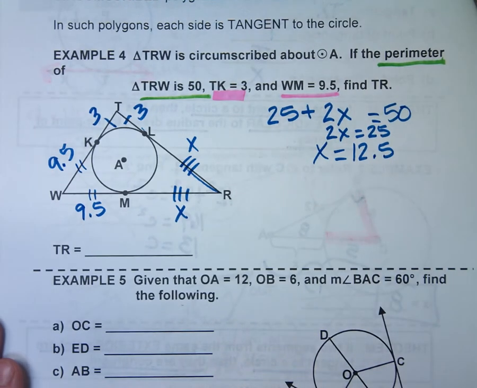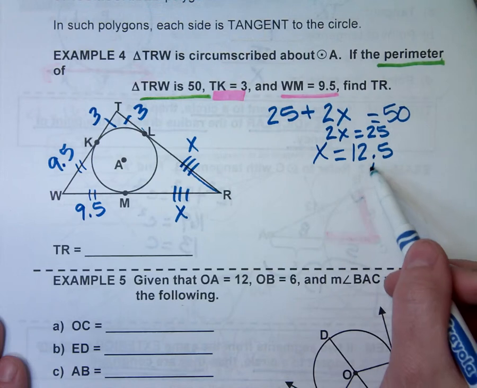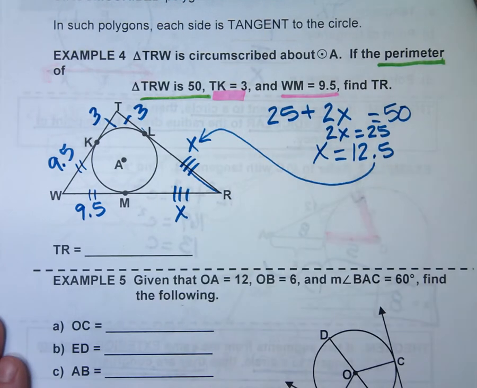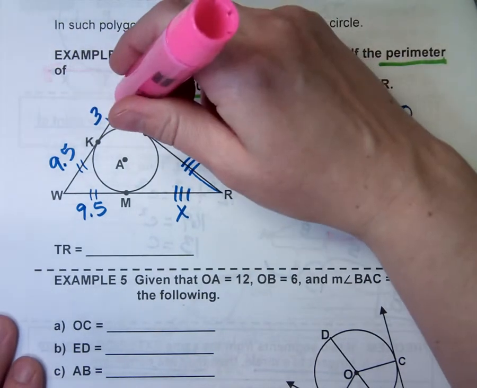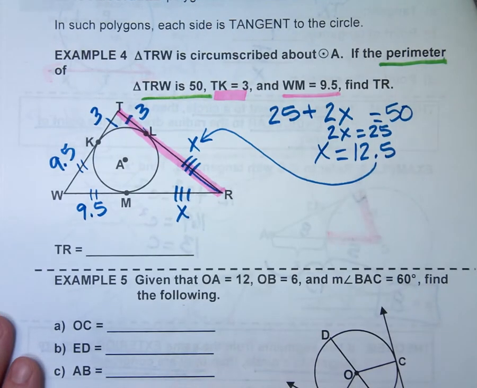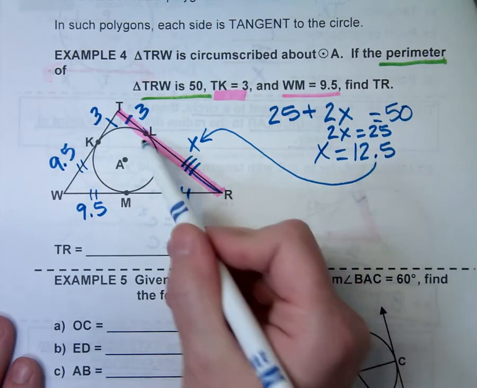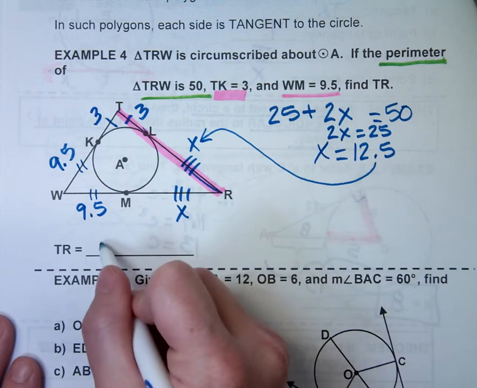And then I want to know how long TR is. So I'm going to put 12.5 right there. How long would segment TR be? 15.5. 15.5. Because I would take the 12.5 plus the 3.